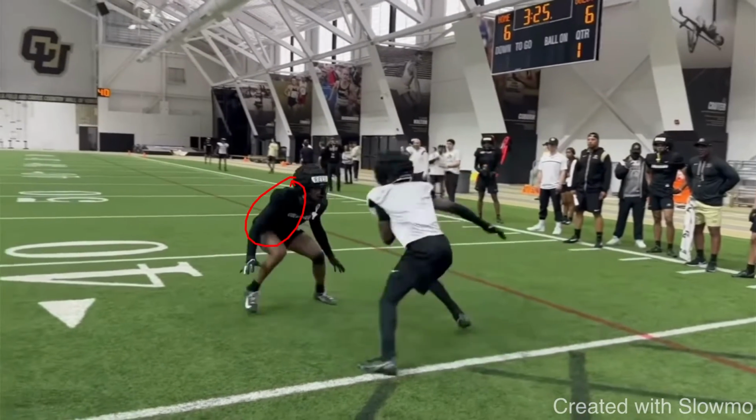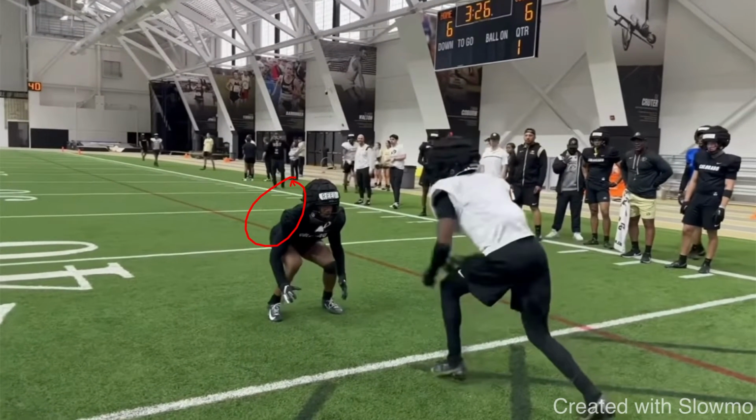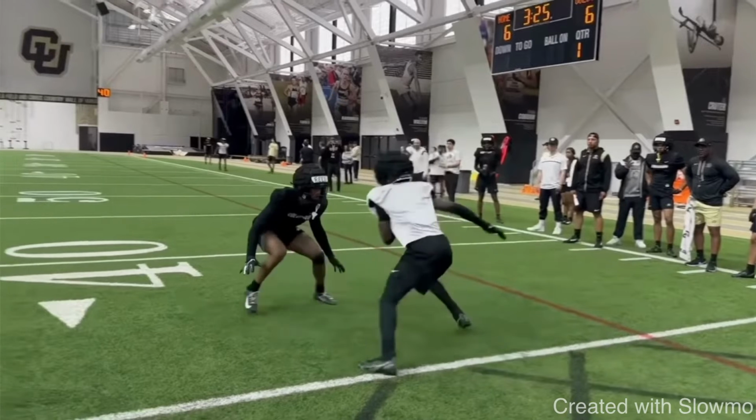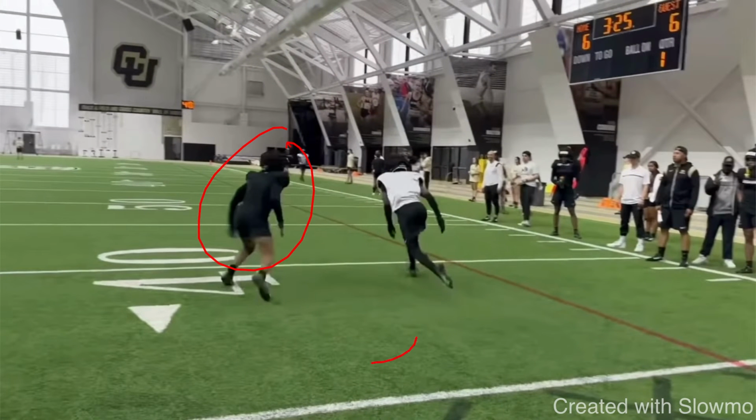So now let's talk about this. Let's talk about why he does this. So remember, it's about spacing and timing. If you get to the top of the break, like we attack him inside, we take this outside release, your goal should always be to stack the DB. Stacking the DB is when he is trailing behind us.